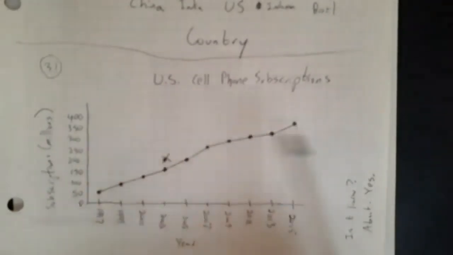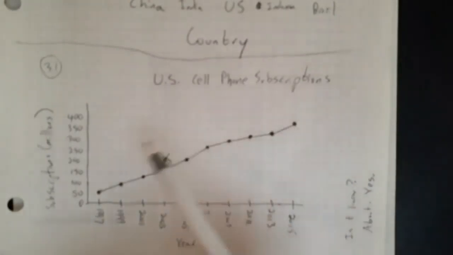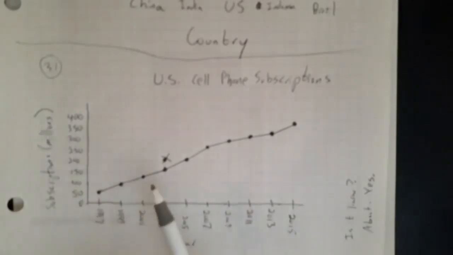This one's about 255, 286, 316, 336, and 378 should be that last one. And if we're looking at this, we plot each point, and then we draw a line between each consecutive point.